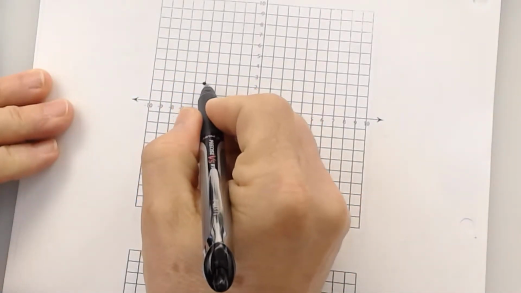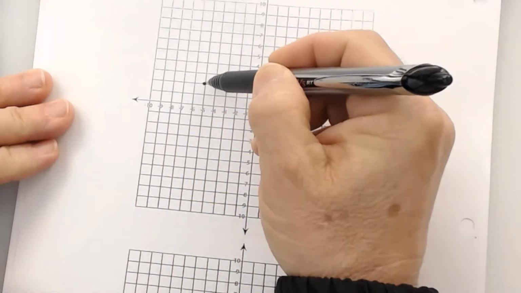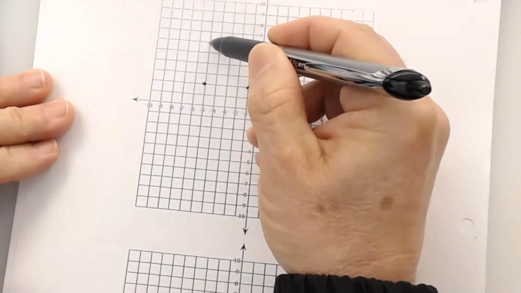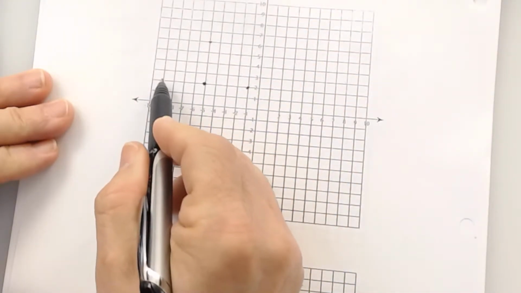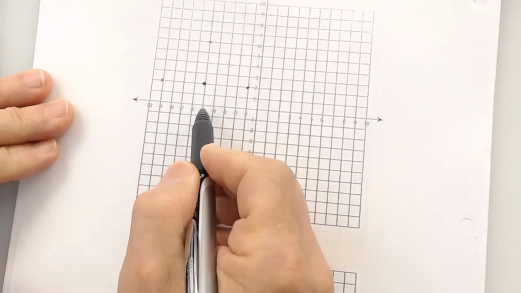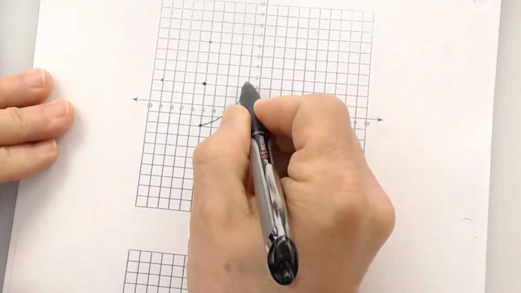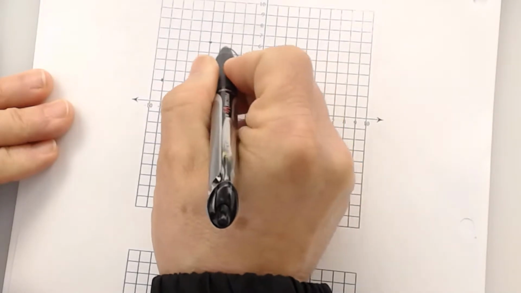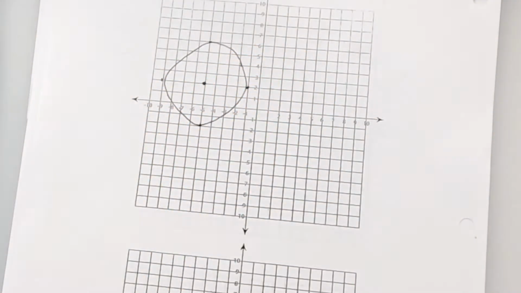So you go 4 units to the right, 1, 2, 3, 4. So there's a point on the circle. I go 4 units up, 1, 2, 3, 4. So there's another point. I go 4 units to the left, 1, 2, 3, 4. And I go 4 units down, 1, 2, 3, 4. And then you just draw your circle, just like this. So you use those points to help you draw a circle that has radius 4 and that center as being (-5, 2).